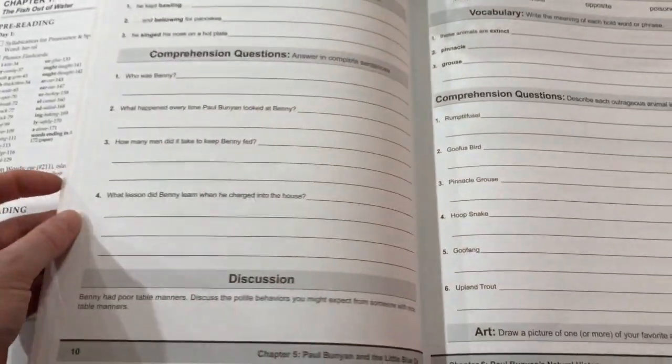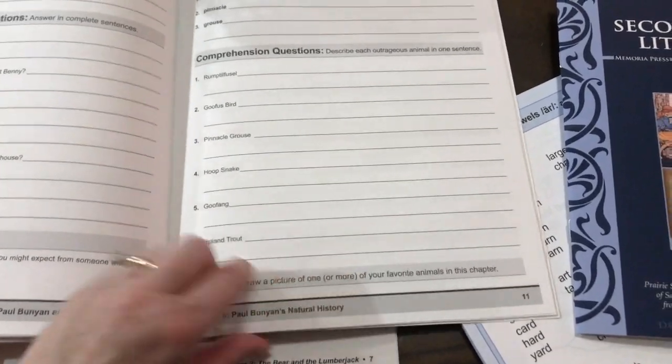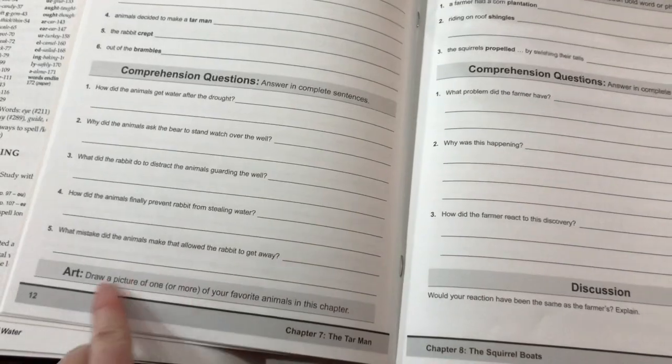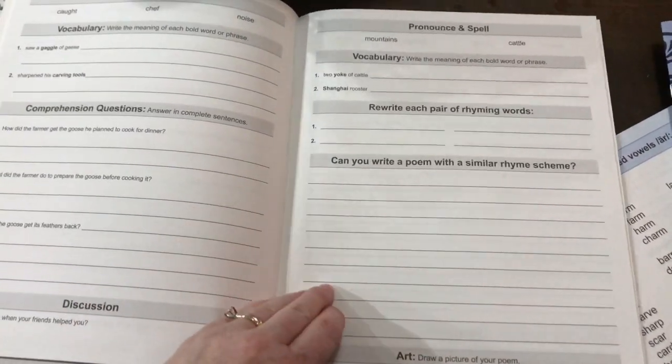So notice how it ties in the phonics and the reading, the comprehension, the vocabulary, the literature, all of it. Sometimes you will see a little art activity. Draw a picture of one or more of your favorite animals in this chapter. Draw a picture of your poem, because they're writing a poem here.